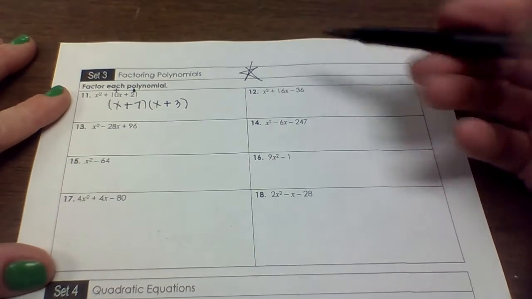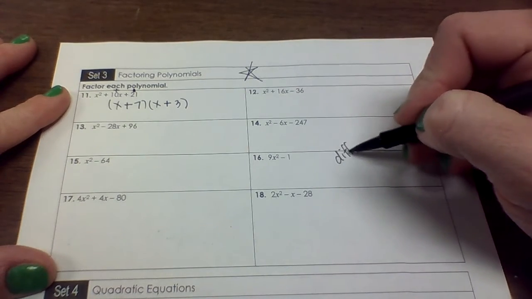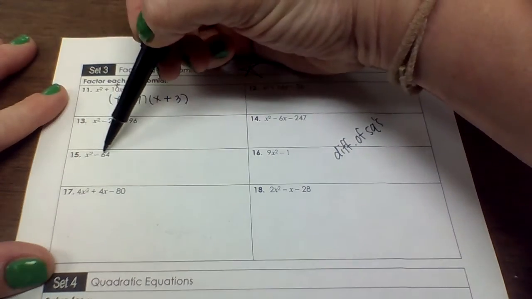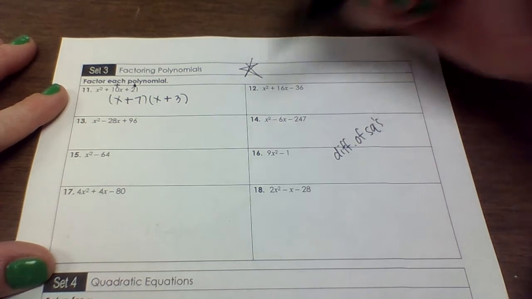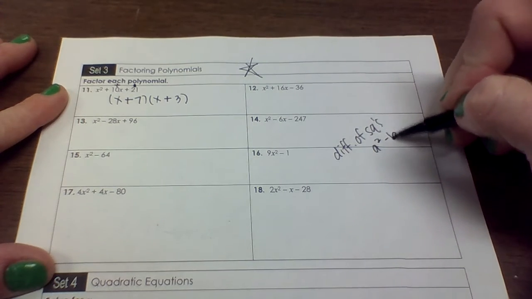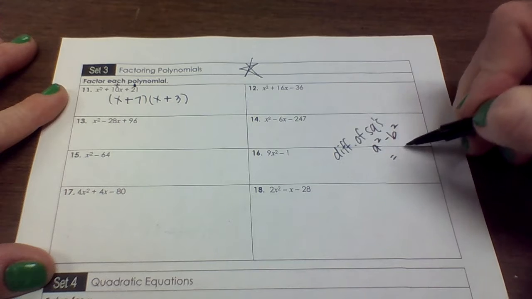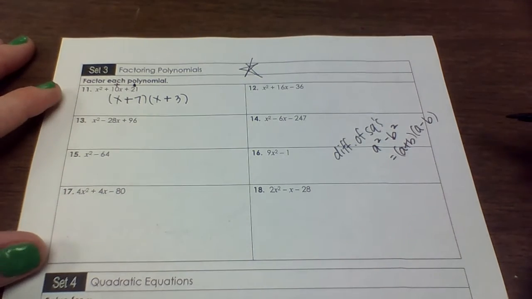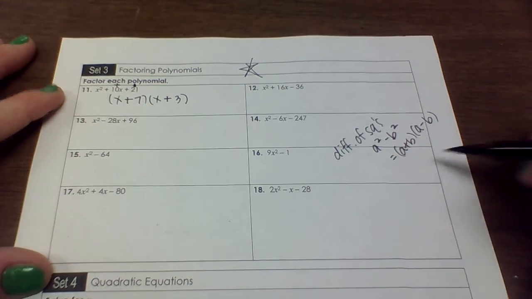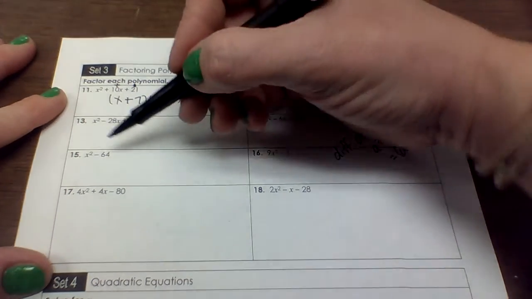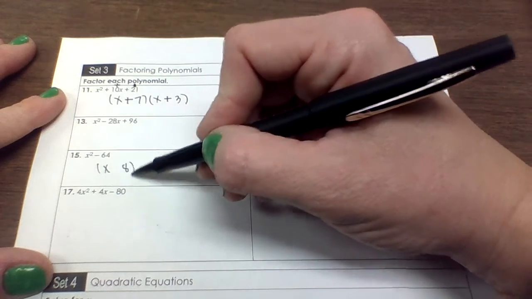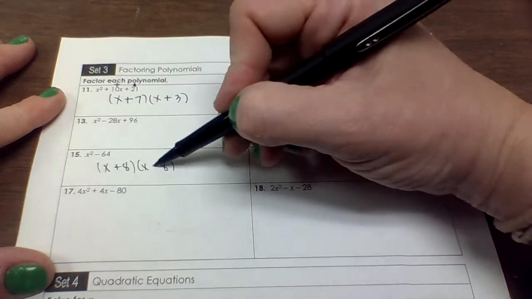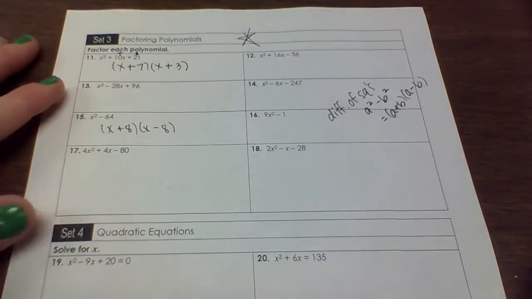Okay, 15 and 16 are what we call a difference of squares, if you remember. Perfect square, perfect square, perfect square, perfect square. So if it's a difference of perfect squares, it breaks down to a plus b and a minus b, because outer and inner must have canceled out. So number 15 would be x and 8 and x and 8, right? One would be positive, one would be negative. So 16 is just like that.